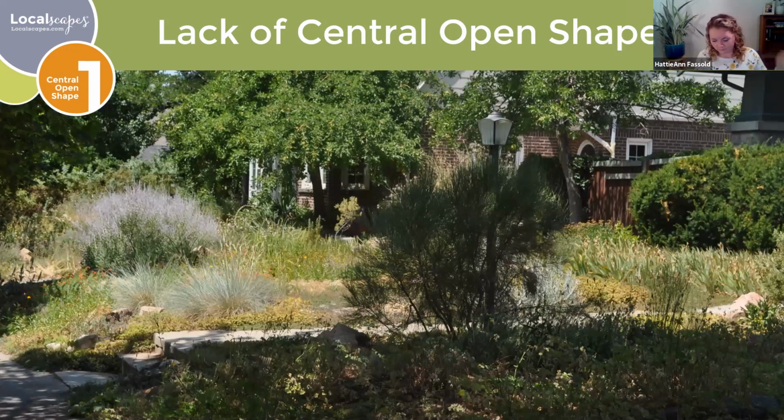So that's all turf. That's completely on the one side. But then this one, the lack of a central open shape, there's none at all. So this landscape looks really disorganized and messy. I mean, they have beautiful plants in there. You can see the different plants that are really pretty. But since there's no place for the eye to rest, it just looks disorganized and messy.